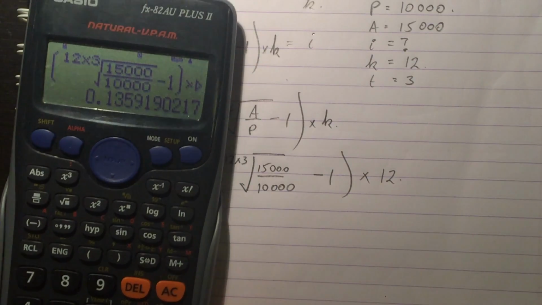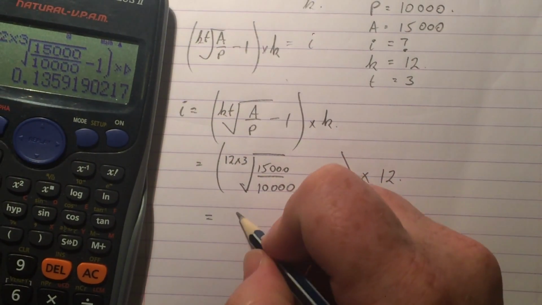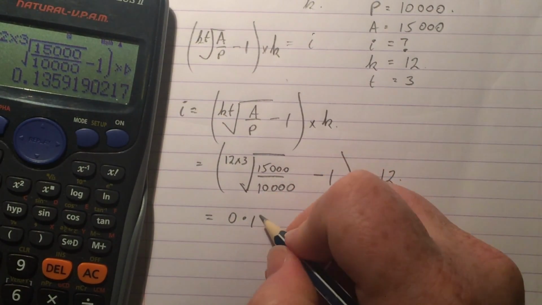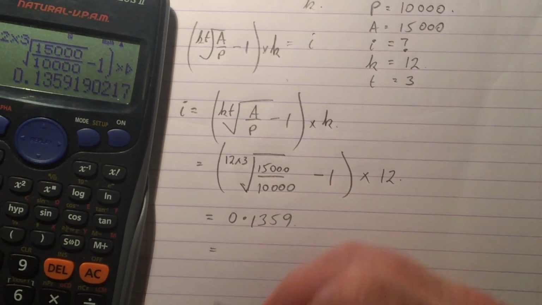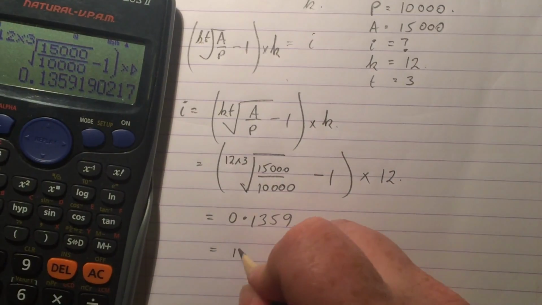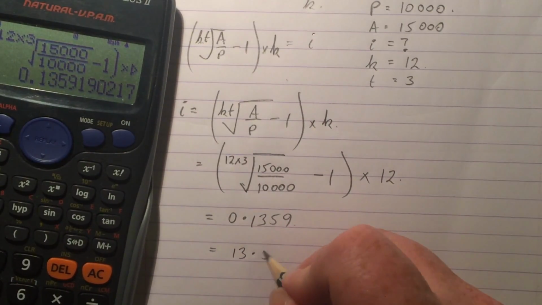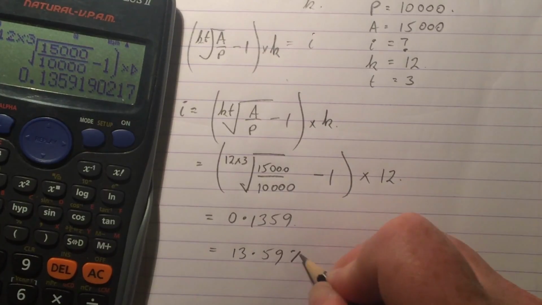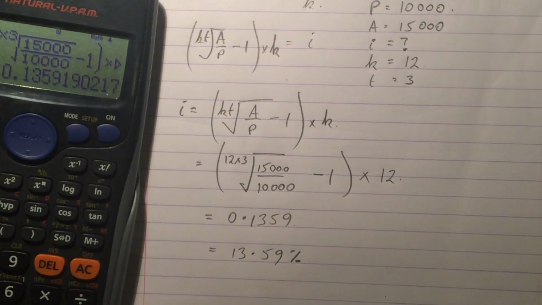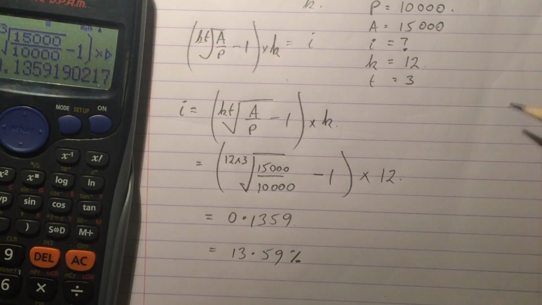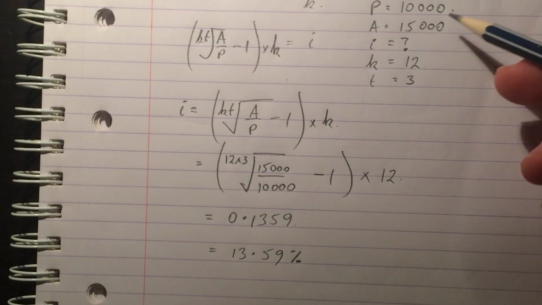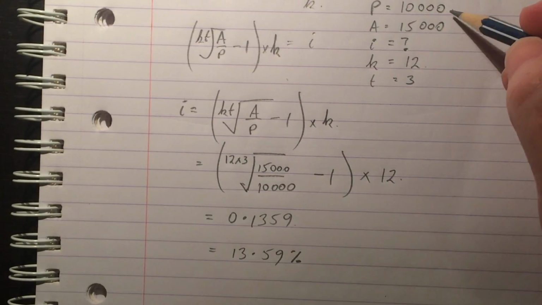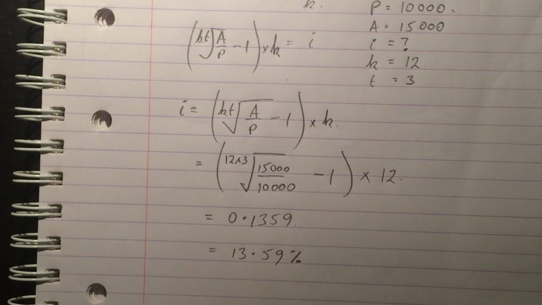Press equals and we'll get an interest rate of 0.1359, which of course expressed as a percentage will be 13.59%. So that's how we use our compound interest formula, or a variation of our compound interest formula, to calculate the interest that's required to achieve a certain payout based on the parameters that the question gives you.